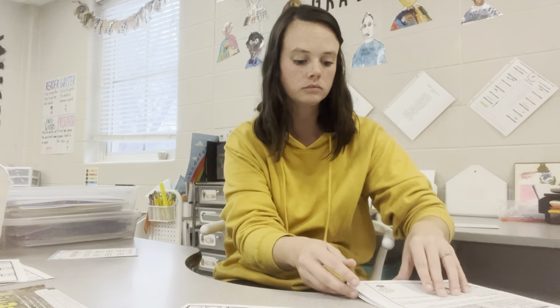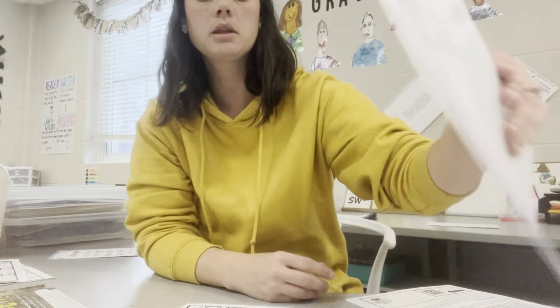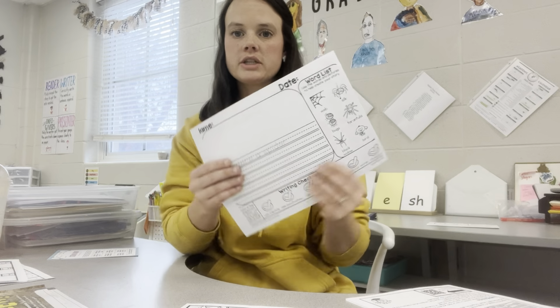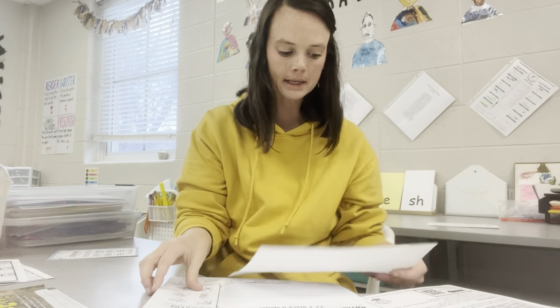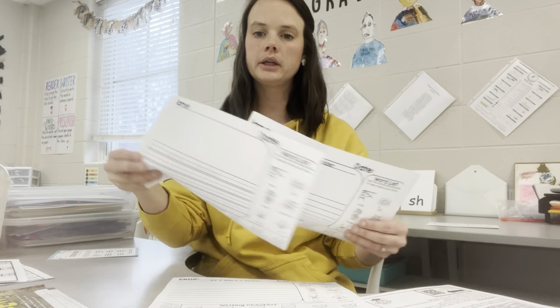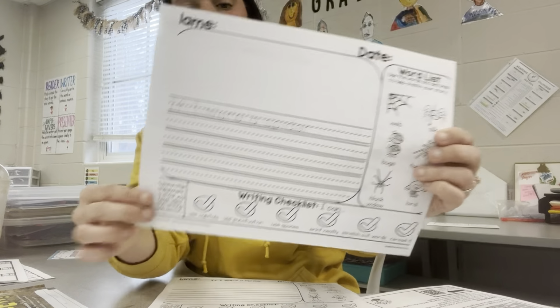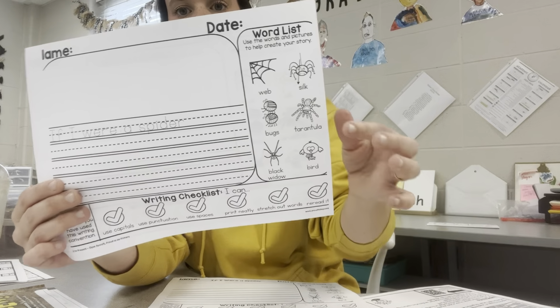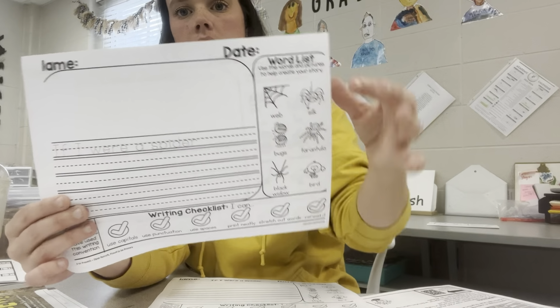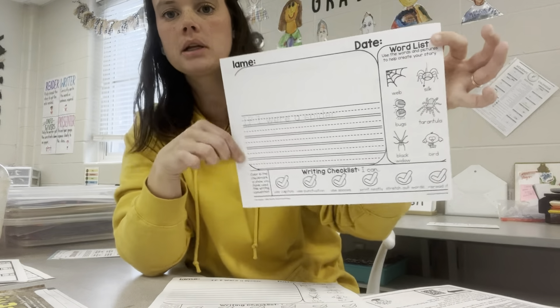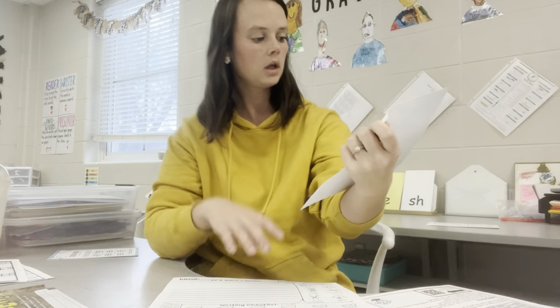So, just starting with the most basic, one of my reading rotations is writing, and so every week they have a writing mat, and I print out 2 different versions. One is for my struggling readers, and it has a sentence prompt, and then it has the dotted lines, and it also has a picture box and a word bank. They don't have to use the word bank, but it is there to help them if they want to. So this one was about spiders, if I were a spider.